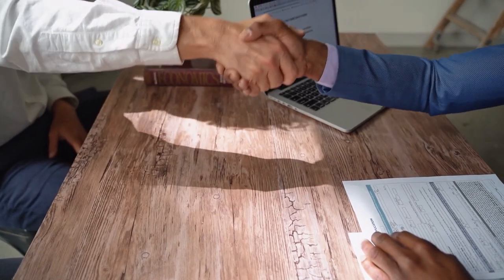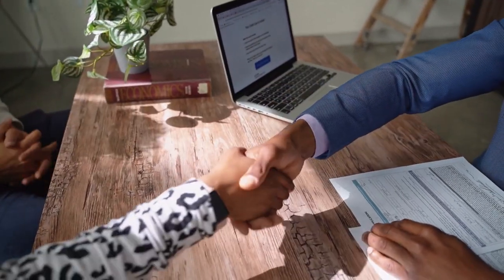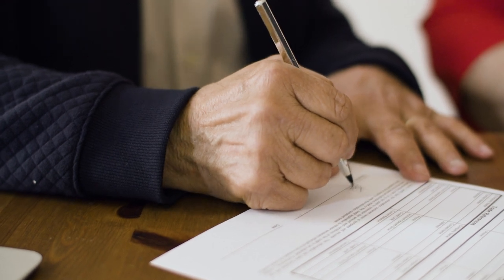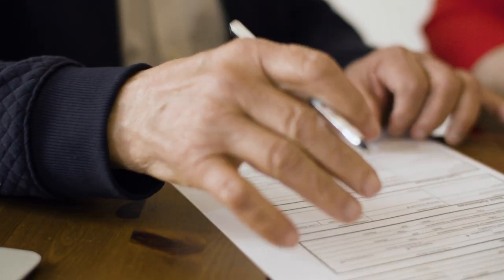So what is an option? An option is a contract that gives you the right, but not the obligation, to buy or sell an asset like a stock or index at a specific price within a specific time. So this is an option, which gives us the right to buy but not the obligation.